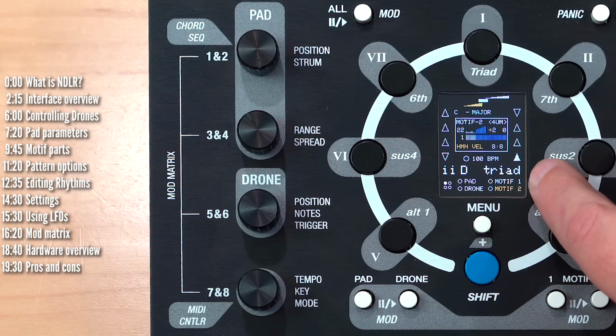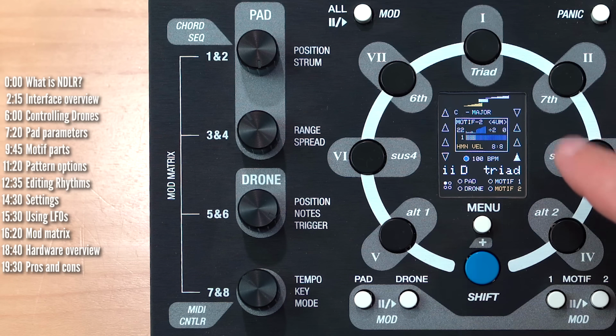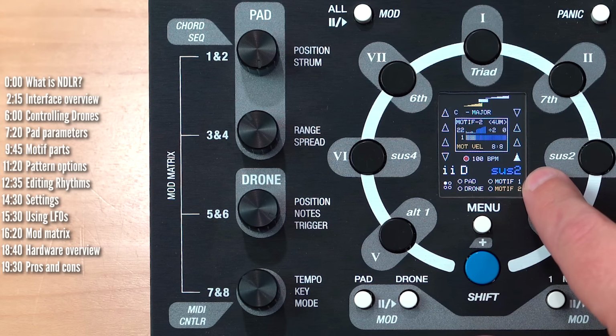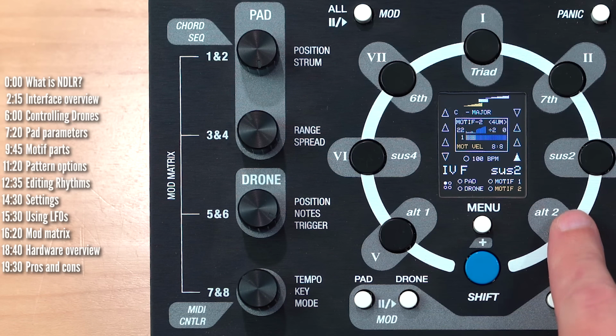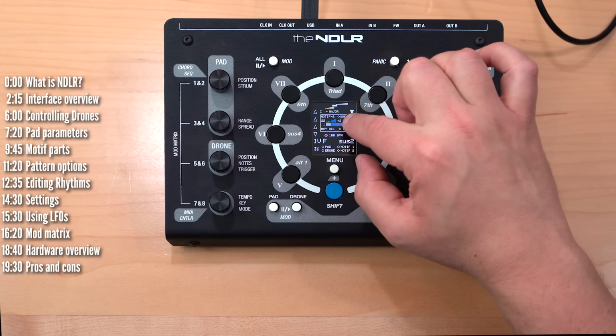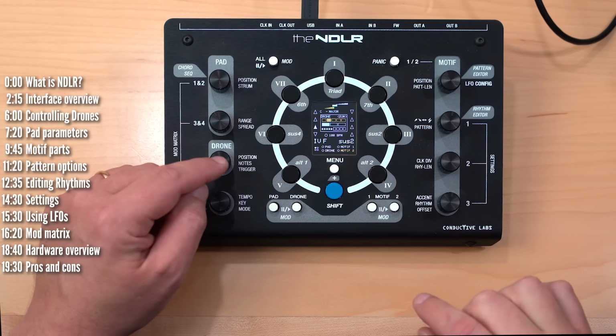The type of chord is mentioned here, and like I said before, if I want to change the type, I first hit Shift and the type, it turns blue, and the next chord I play will be with the new type. One more thing about the main screen layout, if you look at this section in the middle, it will change based on the context.